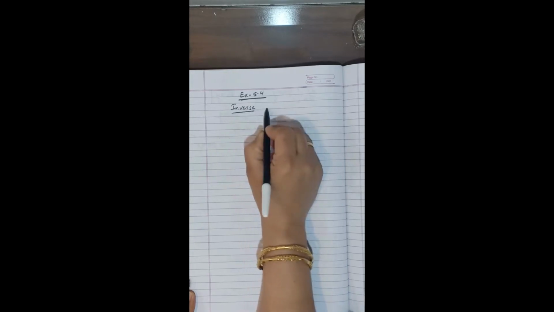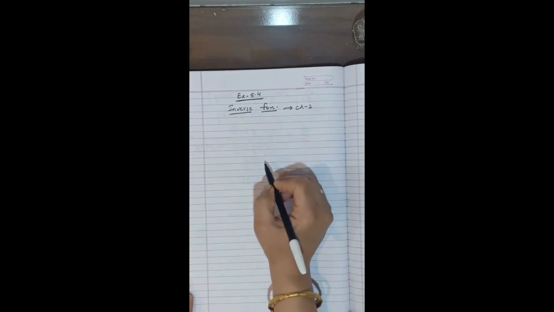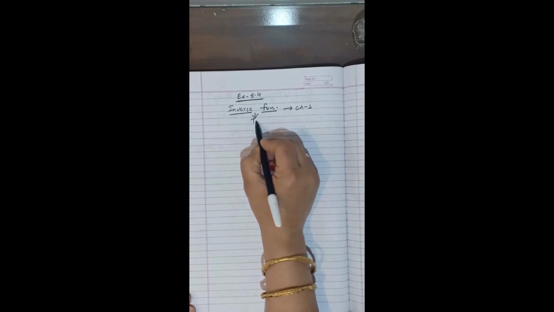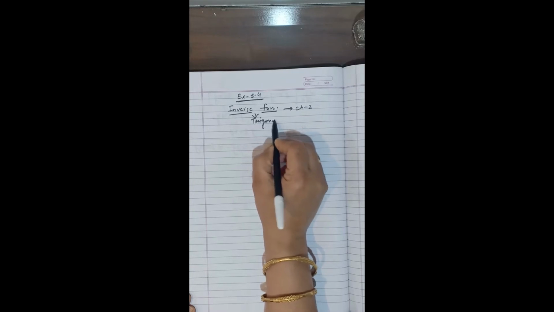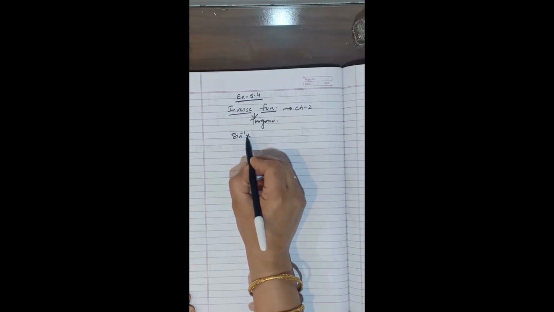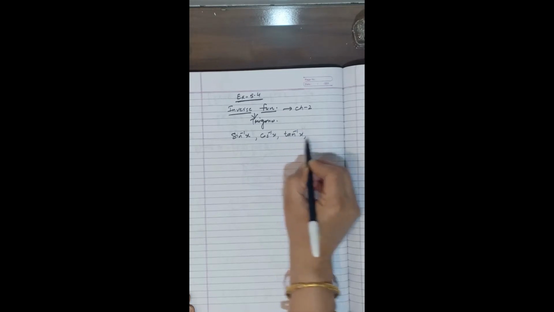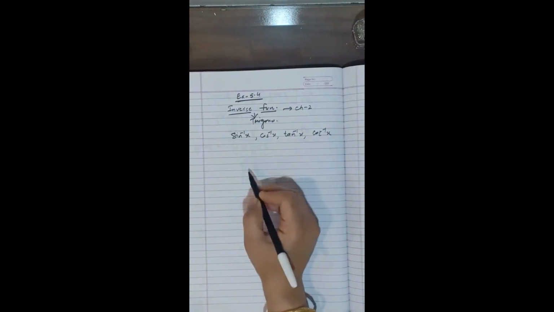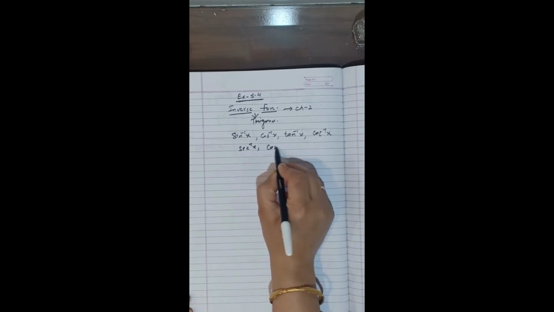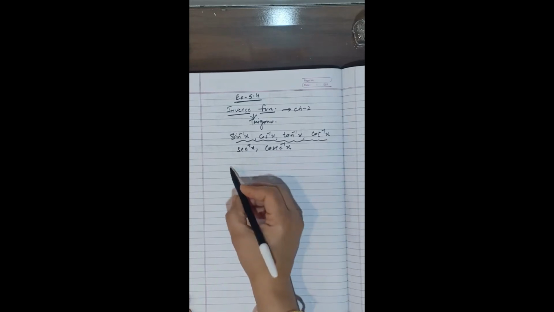Although we have not done the inverse function yet, that we will be doing in chapter 2, I would like to tell you the various inverse trigonometric functions: sine inverse x, which means sine raised to power minus 1 x, cos inverse x, tan inverse x, cot inverse x. There are six, including secant inverse x and cosecant inverse x. We will be dealing with the derivative of these four first.